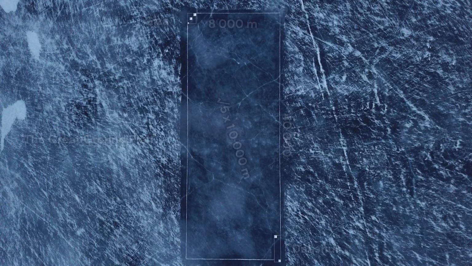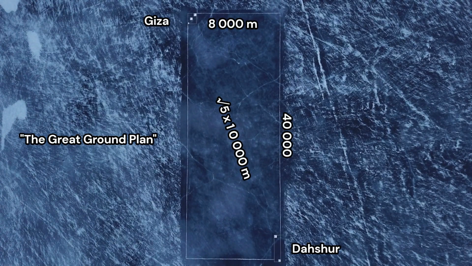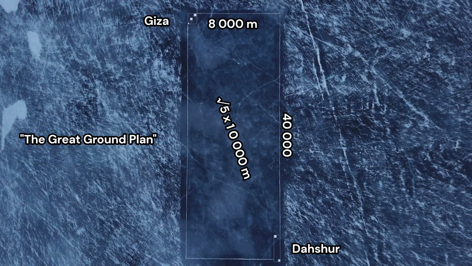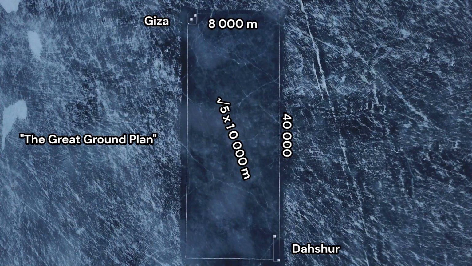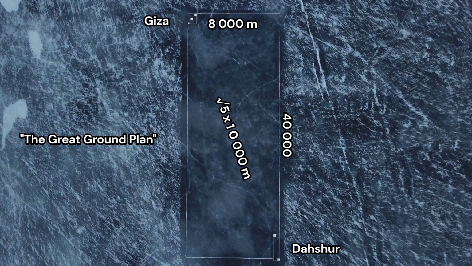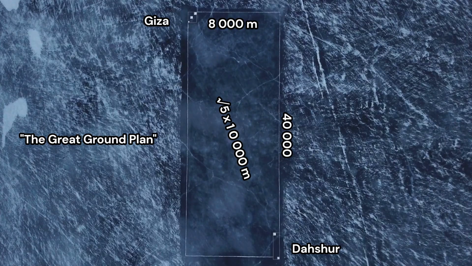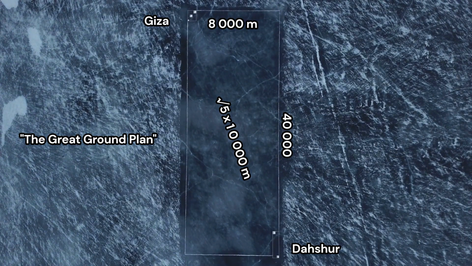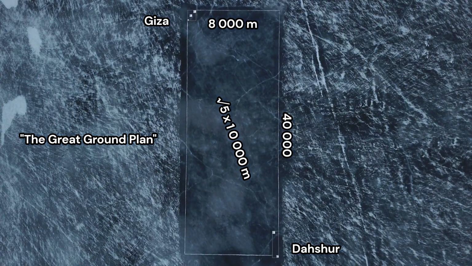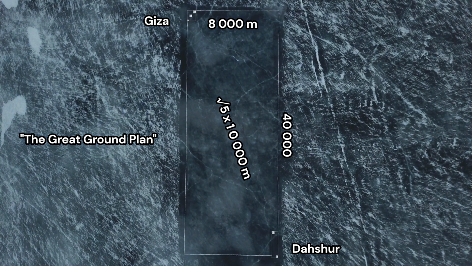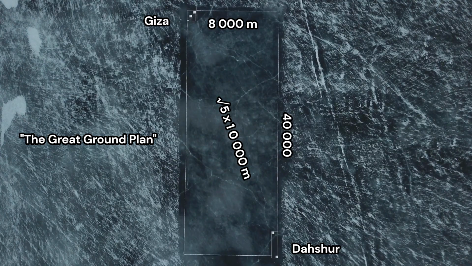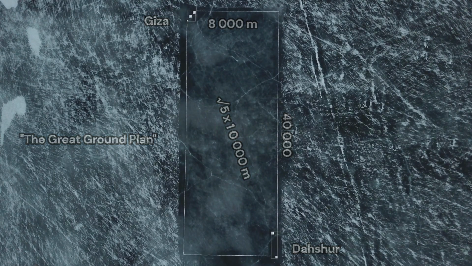In the Great Ground Plan, the first thing that stands out is the diagonal, which once again measures square root of 5. The short and long side of the Great Ground Plan are designed in precise round numbers, which is another clear sign of intentional design. The long side expresses the number 40,000 in royal cubits. Could this 40,000 symbolize the Earth's circumference, which by definition is exactly 40,000 kilometers?